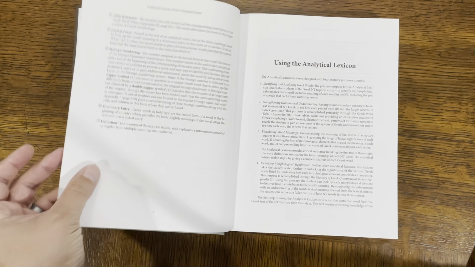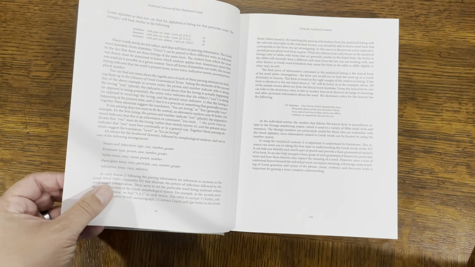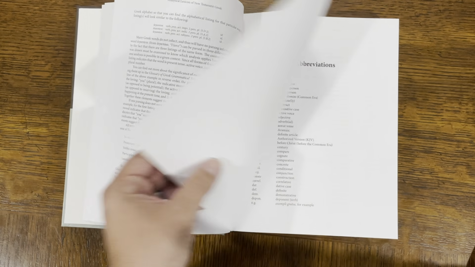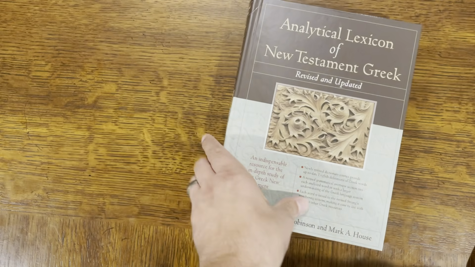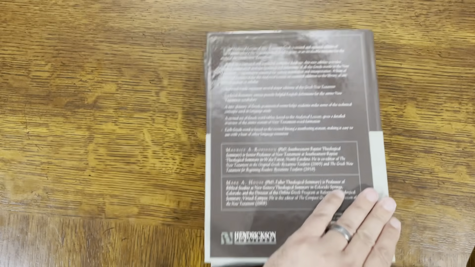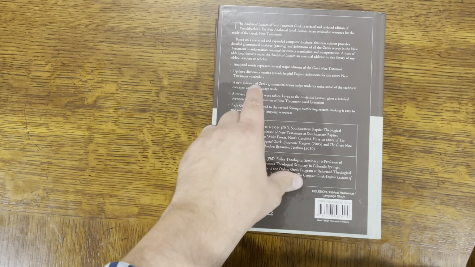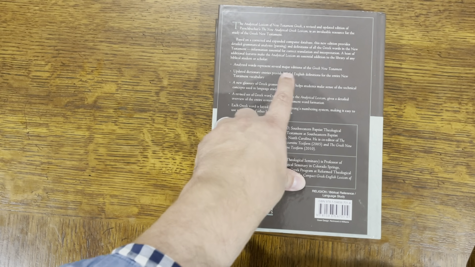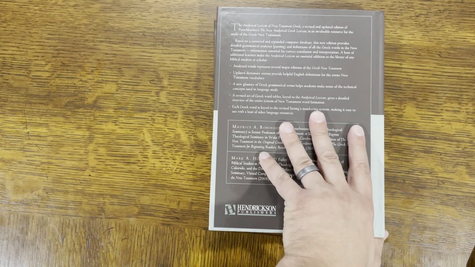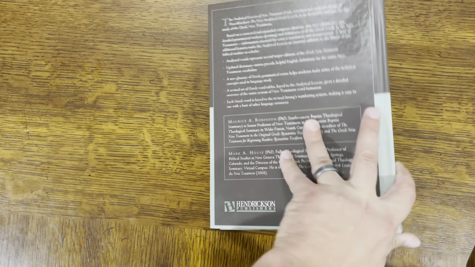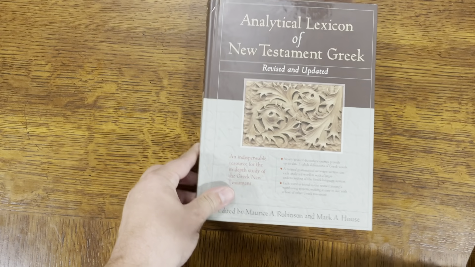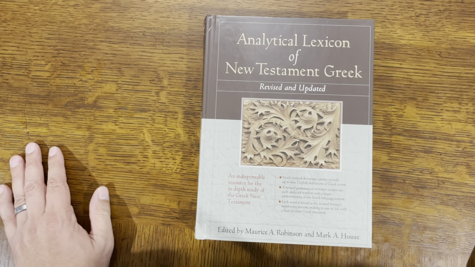So I'm anticipating that it's going to give me all the words that appear in the Byzantine text. The reason I anticipate that is because it says, analyzed words represent several major editions of the Greek New Testament, and the very fact that this has been done by Dr. Maurice Robinson, who is the chief editor of the Byzantine text in the original Greek.